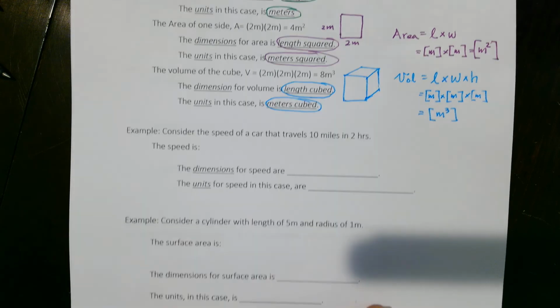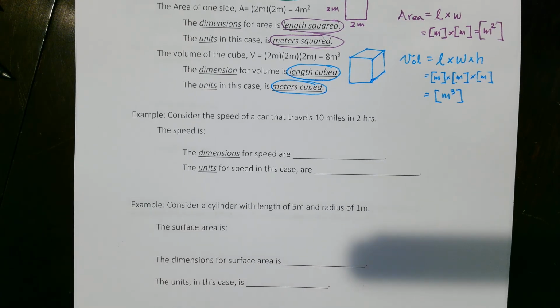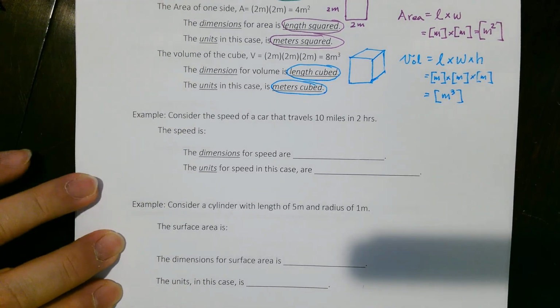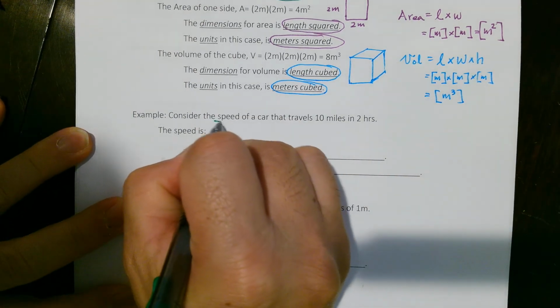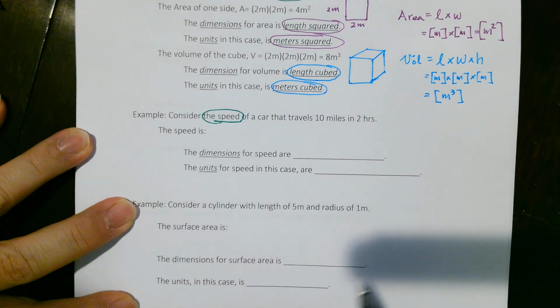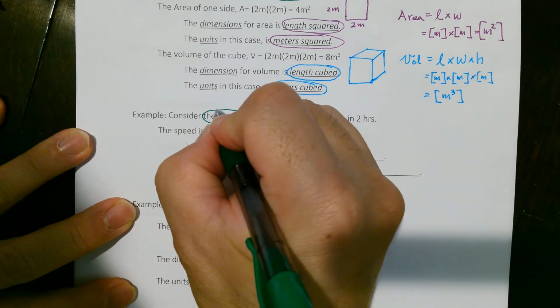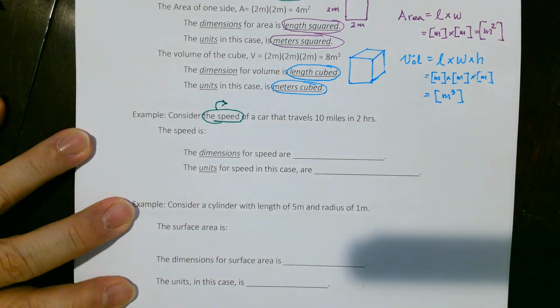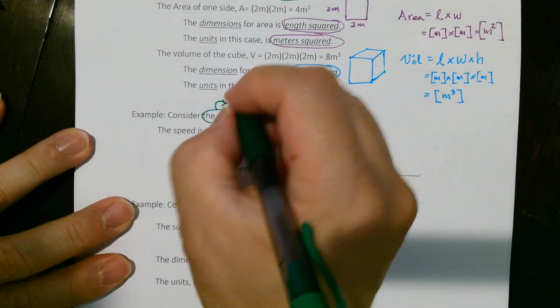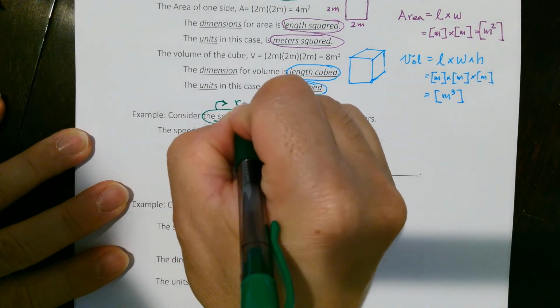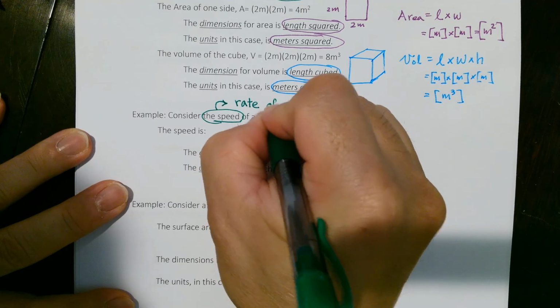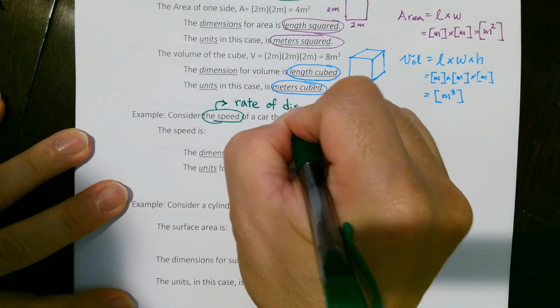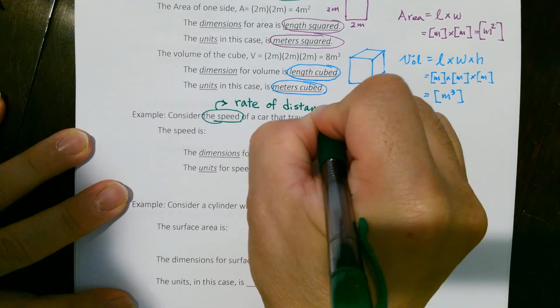So let's consider the speed of a car. Now, speed is a representation of how fast things are moving. So to define speed, it is a rate of distance covered.